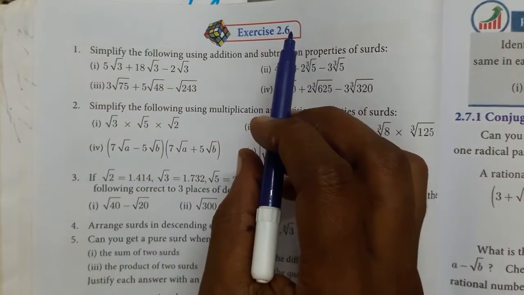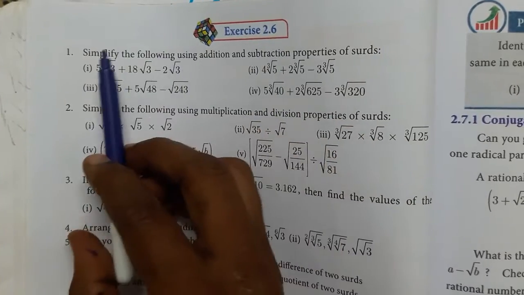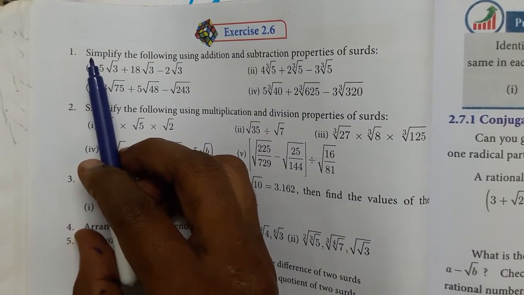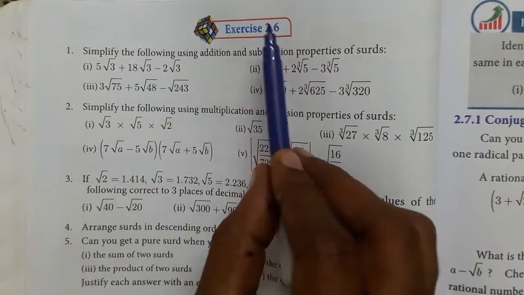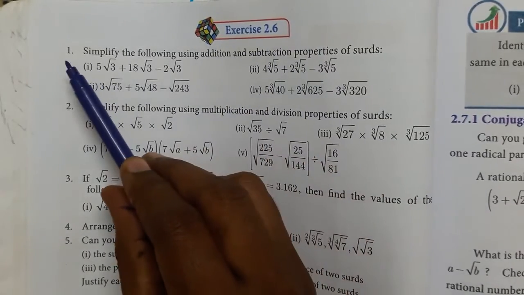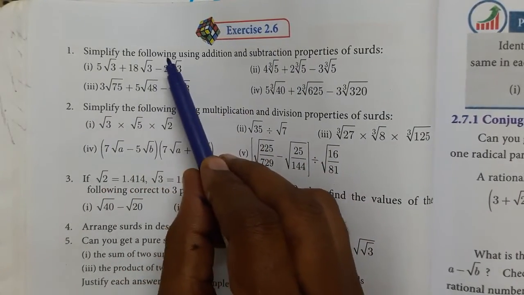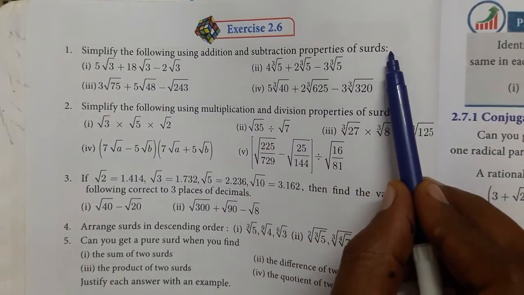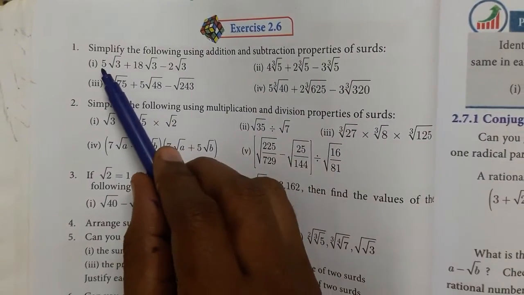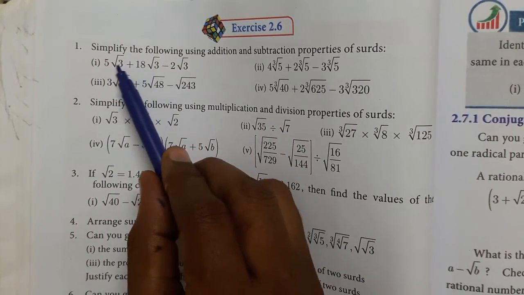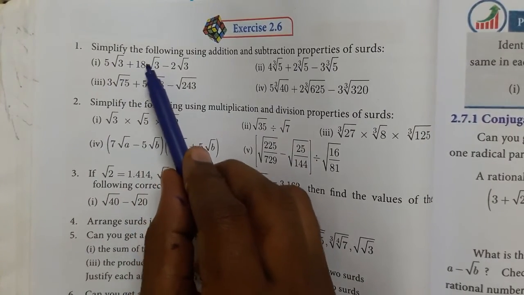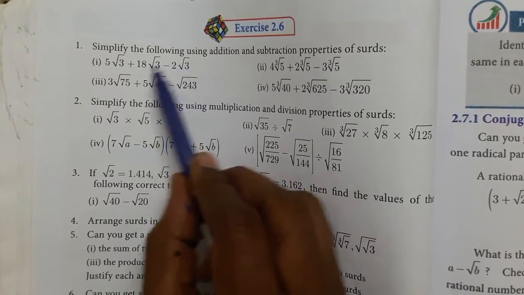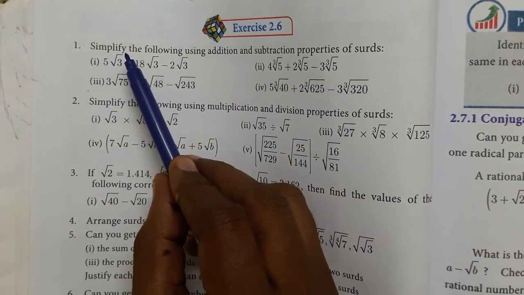Now I am going to give 2 problems as homework. You have to complete the homework problems. Exercise 2.6, first one: simplify the following using addition and subtraction property of surds. First one, 5 root 3 plus 18 root 3 minus 2 root 3. Here, easy problem.